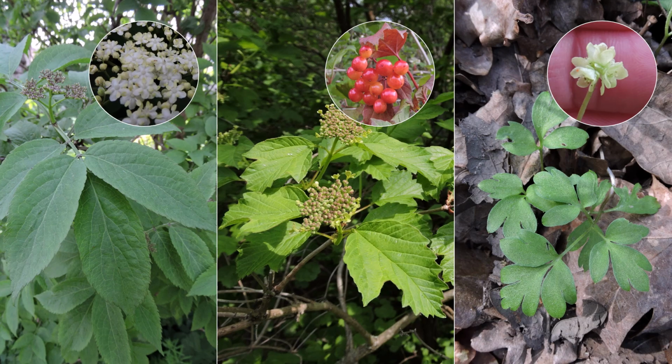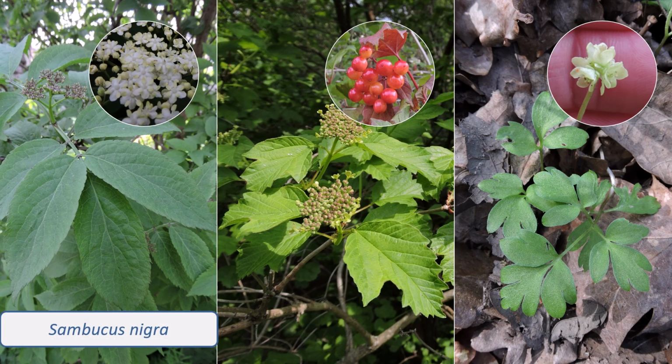See if you can spot these 3 species on your wanderings. Sambucus nigra, elder, a shrub or small tree with creamy, strongly scented flowers, dark purple-black fruits, leaves divided into toothed leaflets, and corky bark.